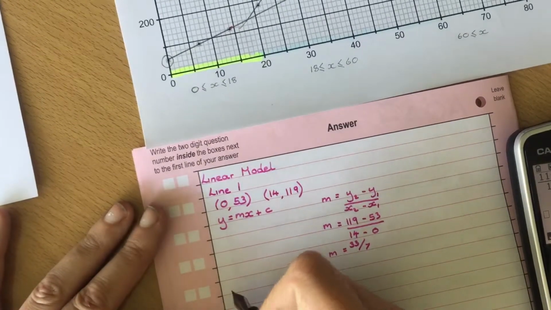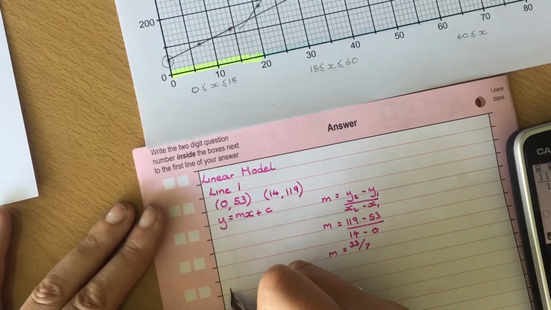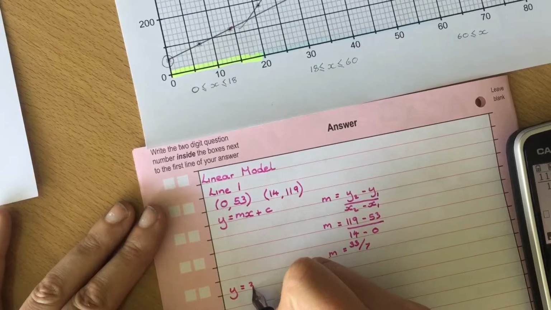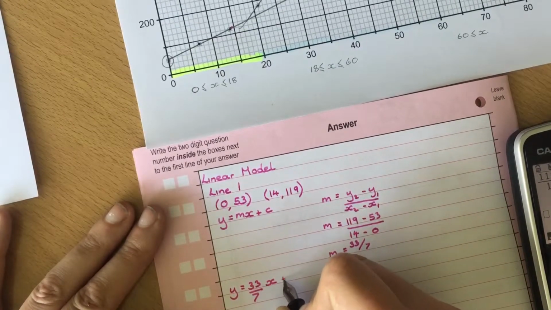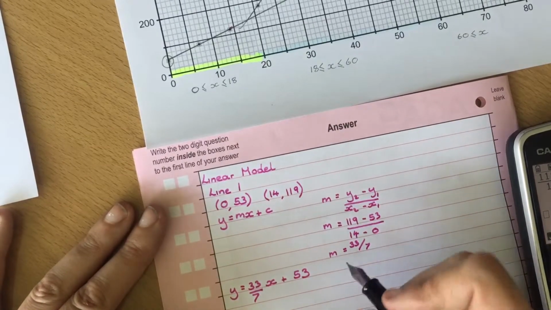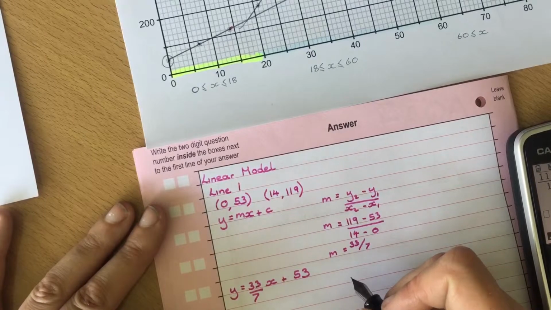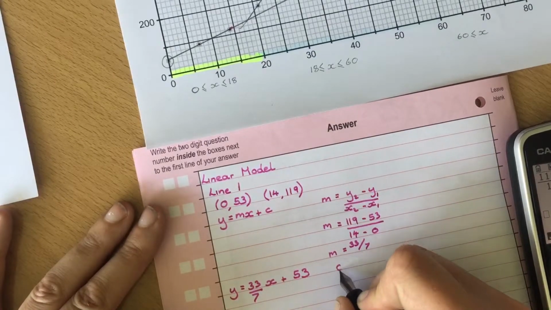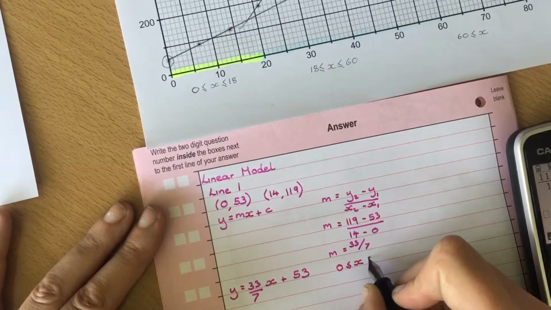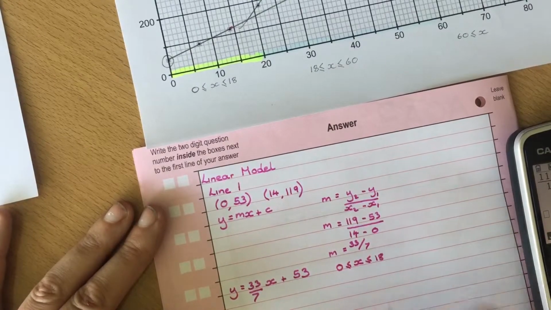What we can then substitute into our equation will be y equals 33 over 7 x plus 53, and so that is for line 1, and line 1 is a range between 0 less than or equal to x less than or equal to 18.